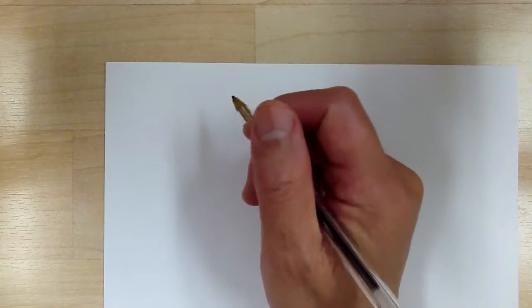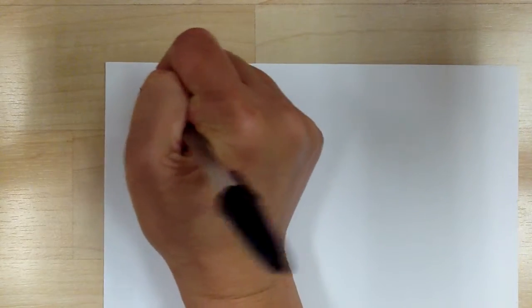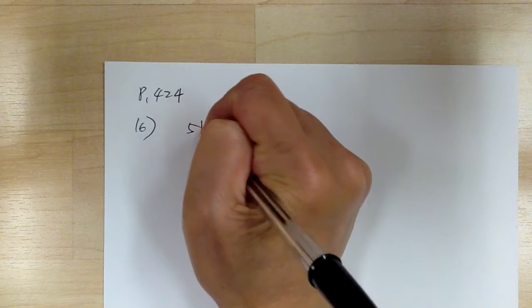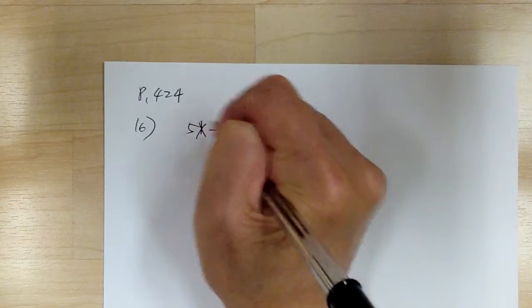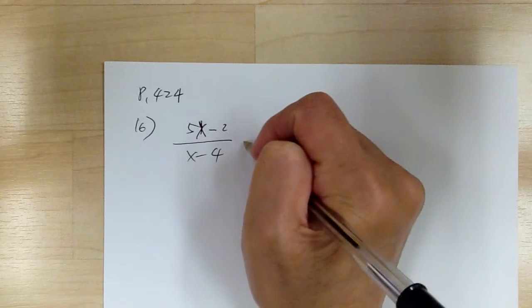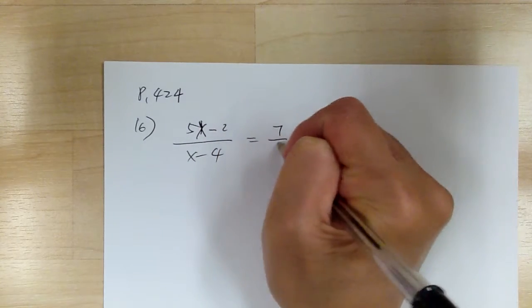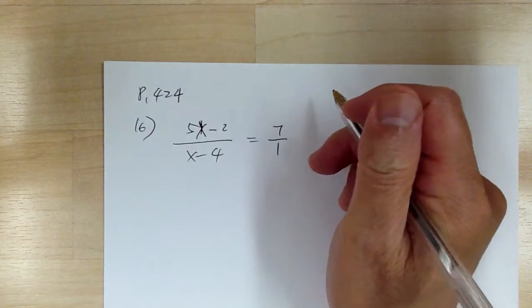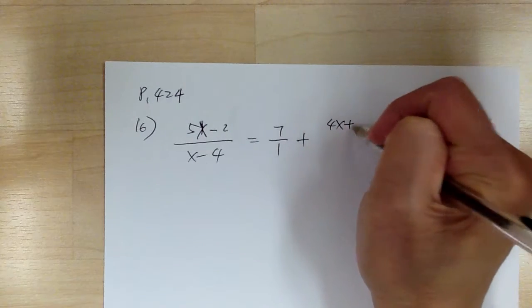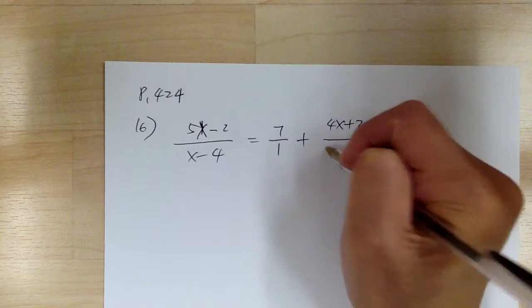Let's go to page 424 and let's do number 16. You have (5x minus 2) over (x minus 4) equal to 7 over 1. I can write it this way so I can multiply by common denominator, plus (4x plus 2) over (x minus 4).